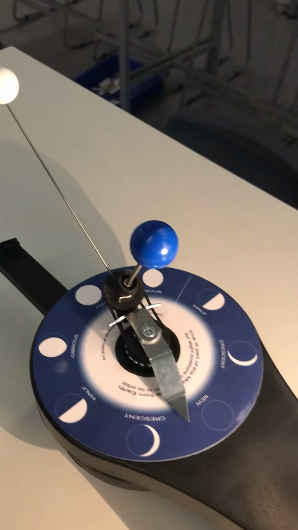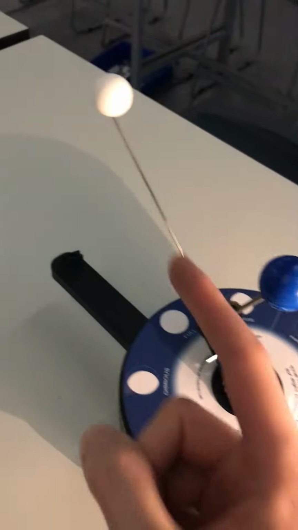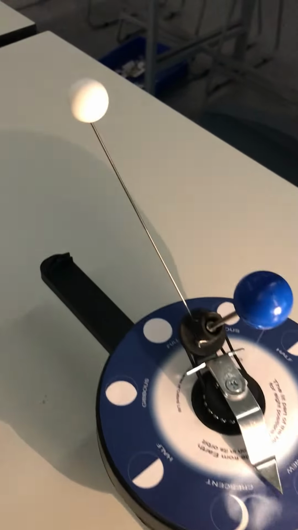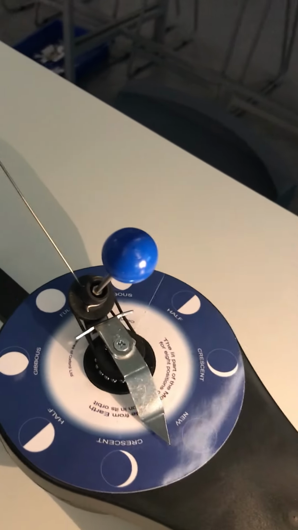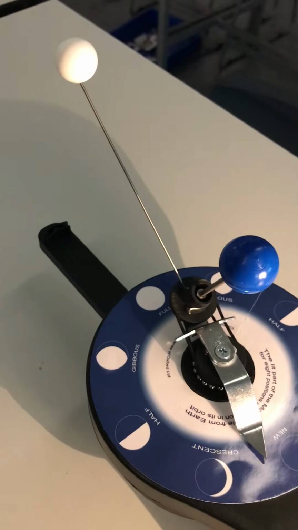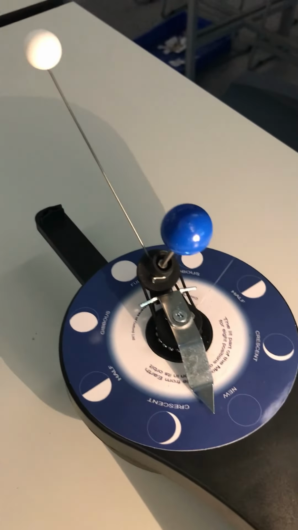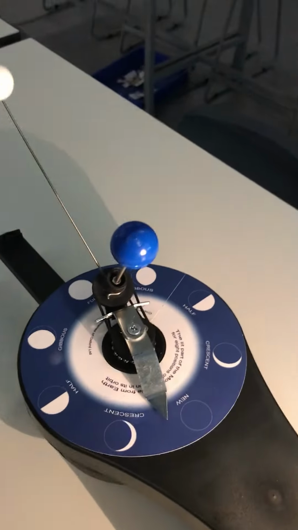Now we've changed the model a little bit, and the blue ball here is representing the Earth, and the white one is representing the Moon. They're not, in terms of relative sizes to each other, accurate, because obviously the white Moon would be much, much smaller than the blue Earth, and also it would in reality be much, much further away.